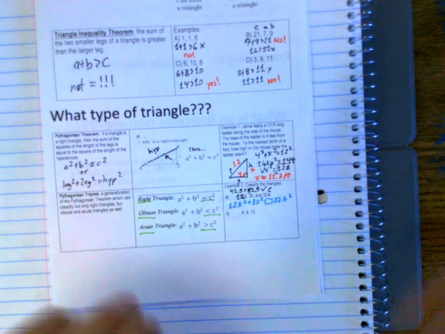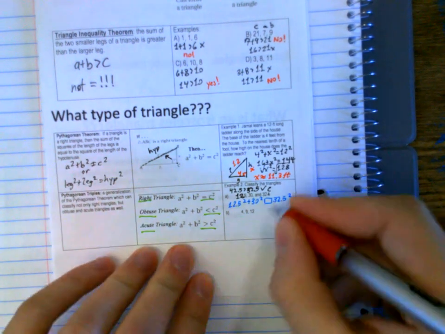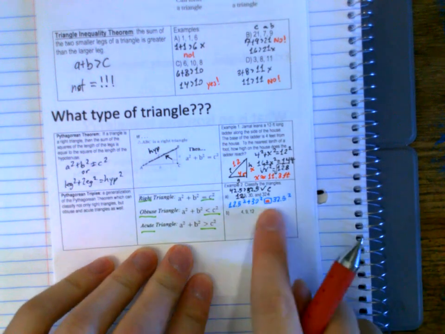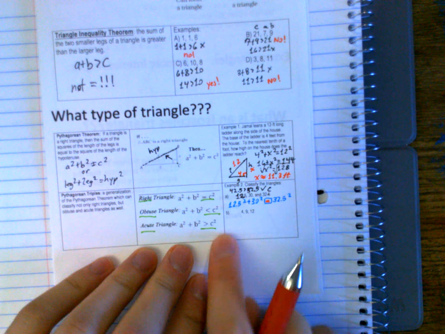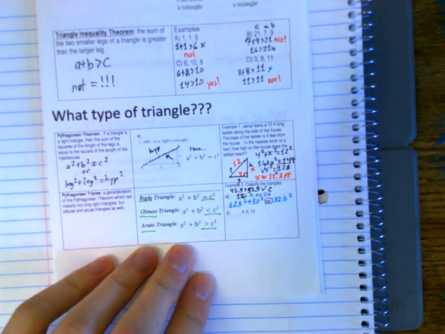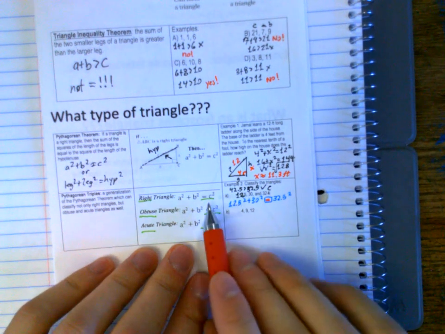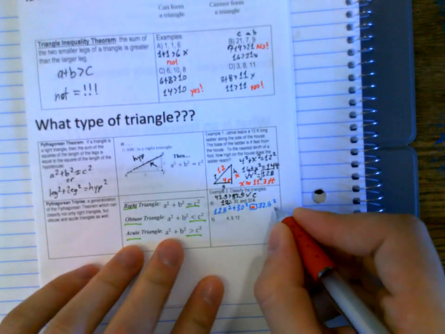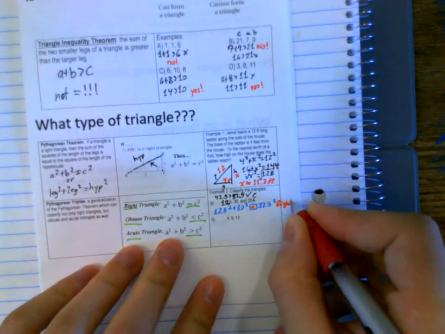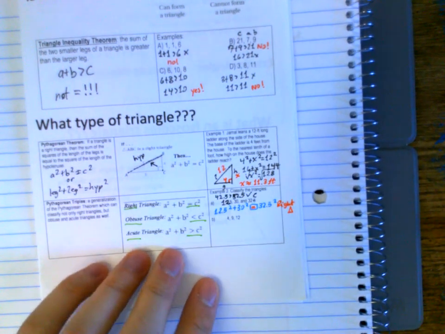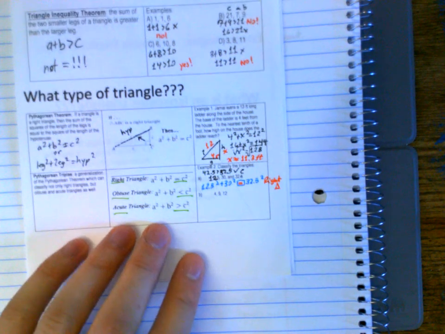So they're equal, which means this is which one? There's an equal sign in there. First, second, or third? It's the first. Yes, it's a right triangle. Hooray! I know it's really small. I'm sorry.